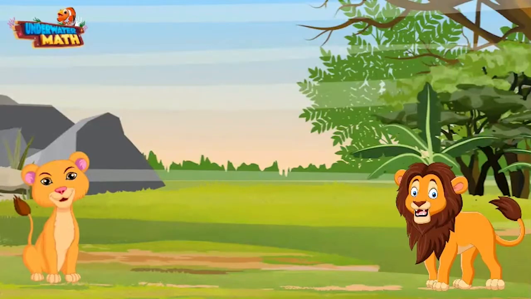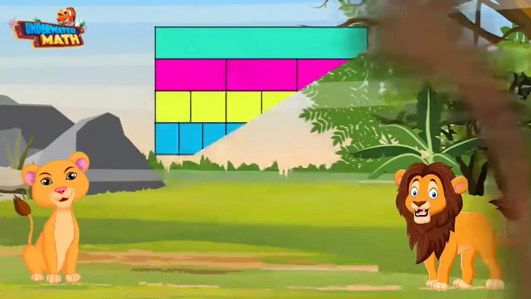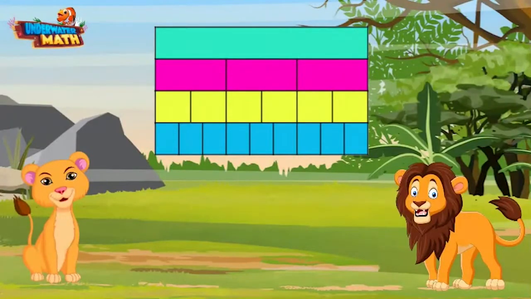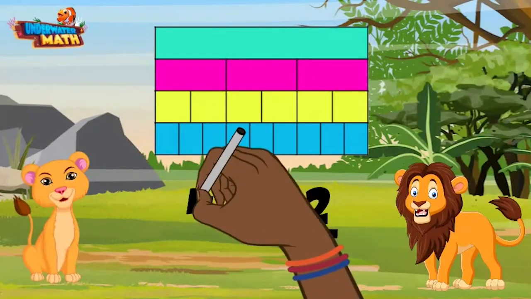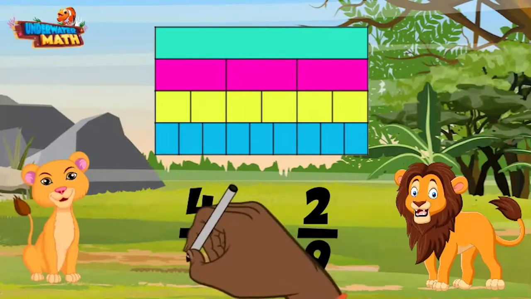Great job. Let's try one more. Kazi, do you want to work through this one? Sure, thanks Zuba. We have been out exploring our land. I have explored 2/9 of the area, and Zuba has explored 4/6. How much of the land have we explored together?